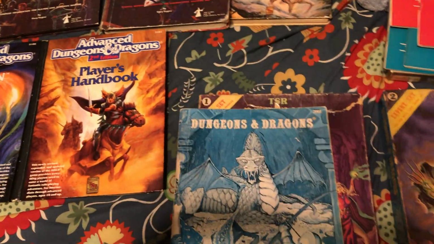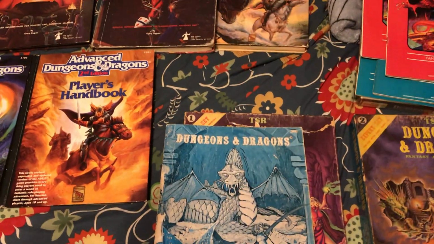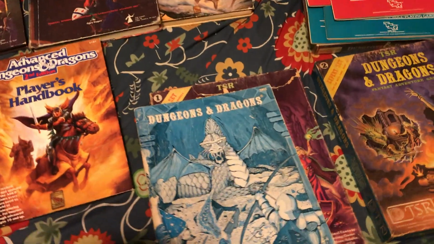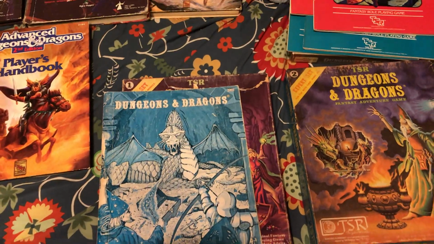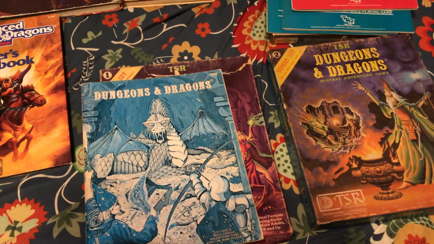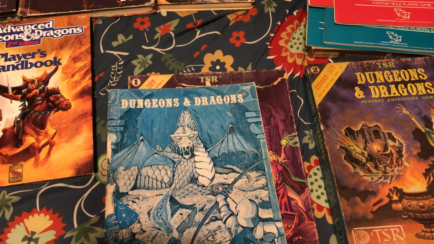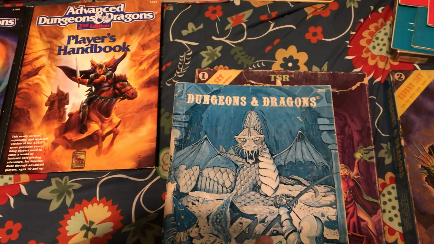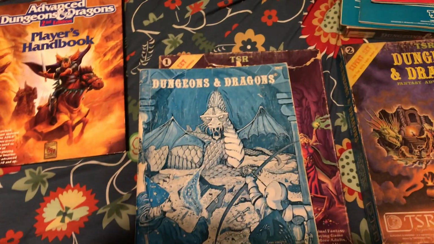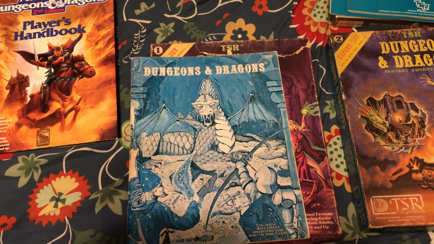And companies started rising up who just made dice, like that was their thing, Game Science and those kinds of companies. The Holmes Basic comes out, and this comes out in 1977. At the same time, we have this now.